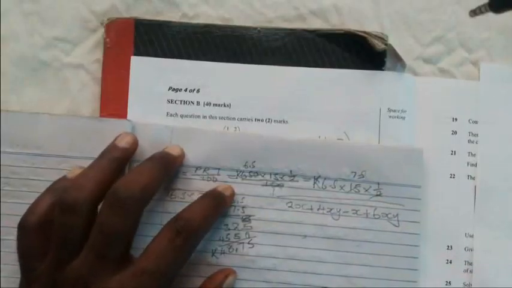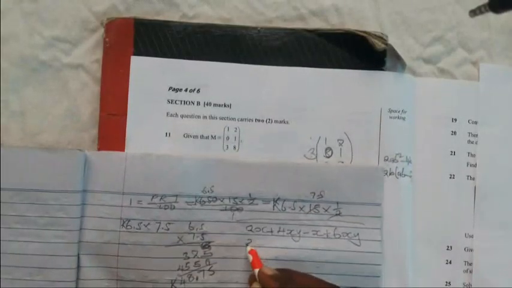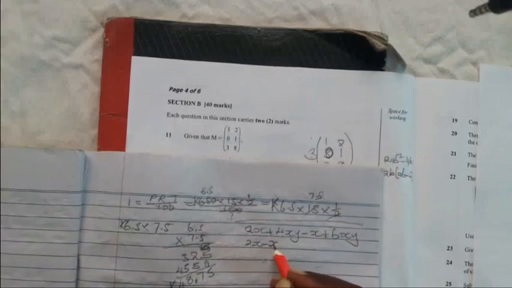So I'm going to write 2x, okay? Then I'm going to look for the other term that has x. They have the same variable, so we're going to say minus x, which is 1x in the other term. Then I'm going to write plus 4xy, then plus 6xy.